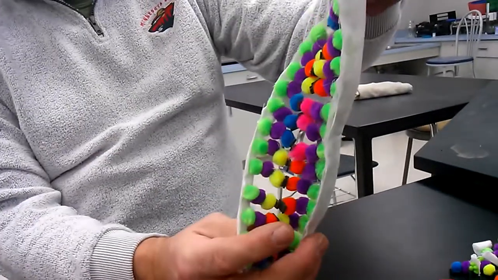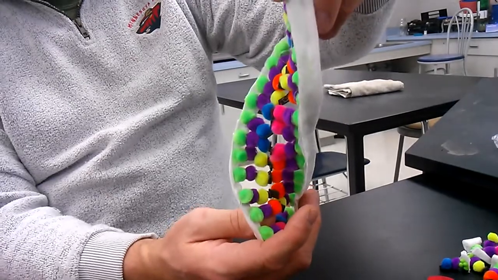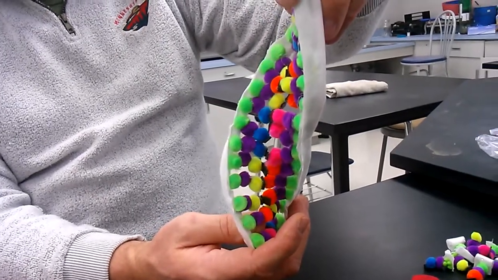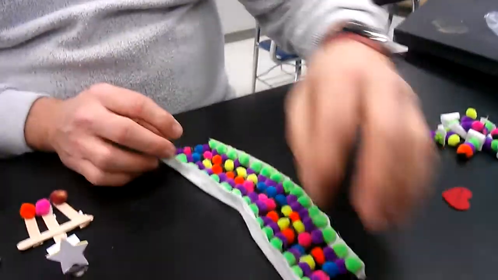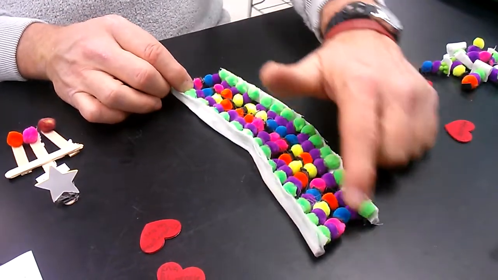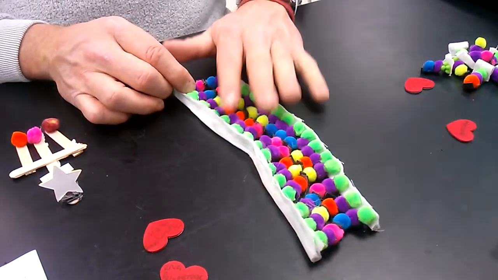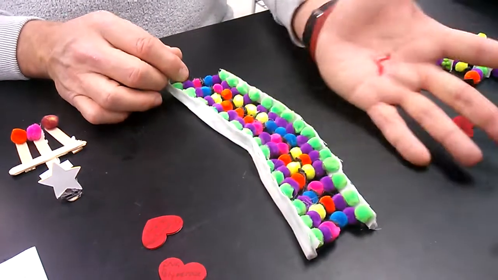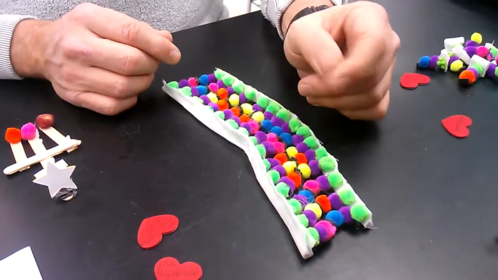And the molecule actually twists like a spiral staircase, forming the double helix shape. The genetic code of the molecule is the sequence of the bases. That controls all cell activities and passes on genetic traits to other cells and to offspring.